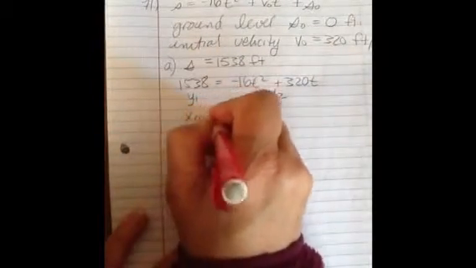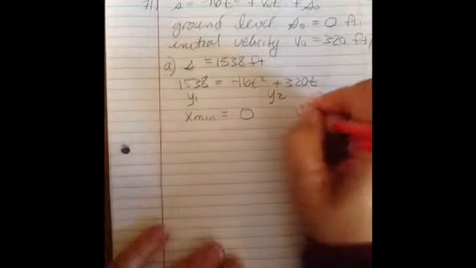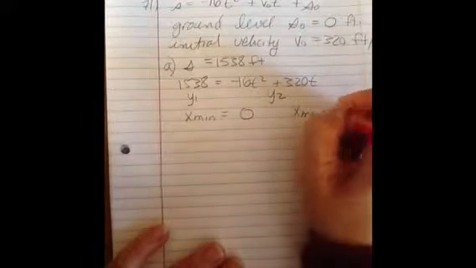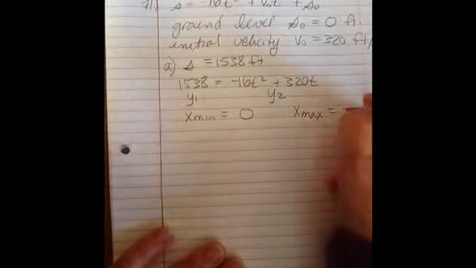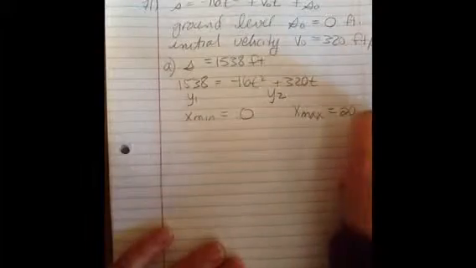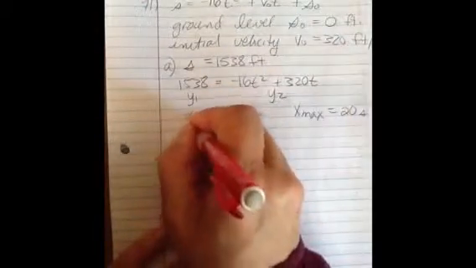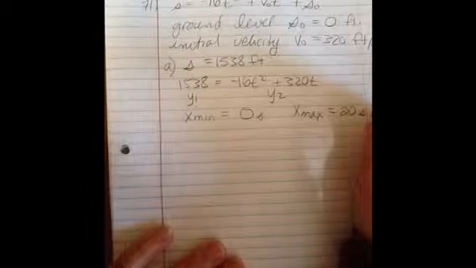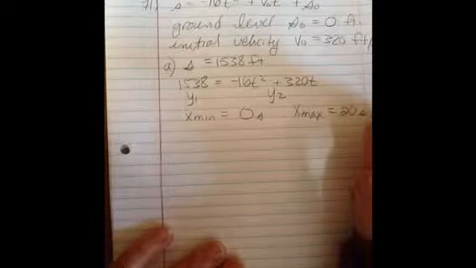My x-min represents my time. I never go backwards in time. I do not know how long this will take. I'm going to say 20 seconds. And I'm going to put my x scale, I think it's scale, at 1.